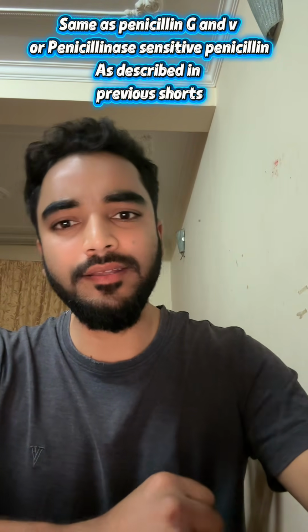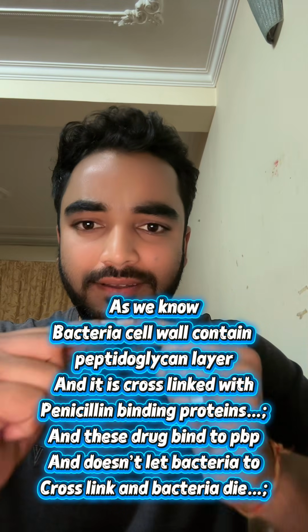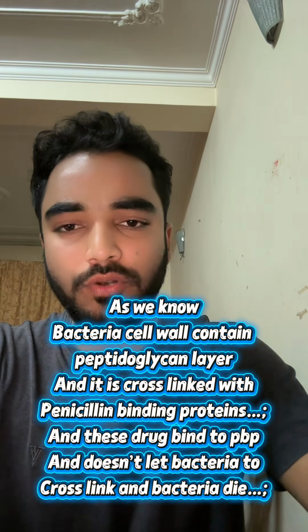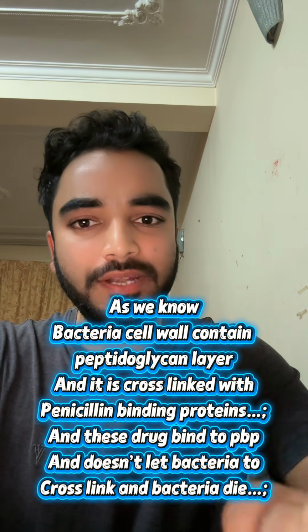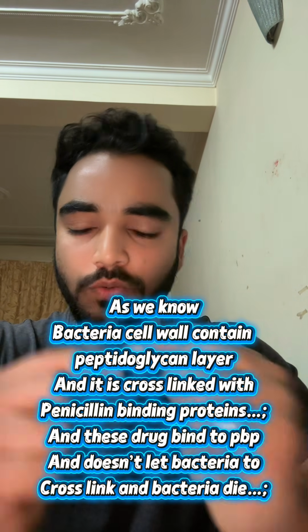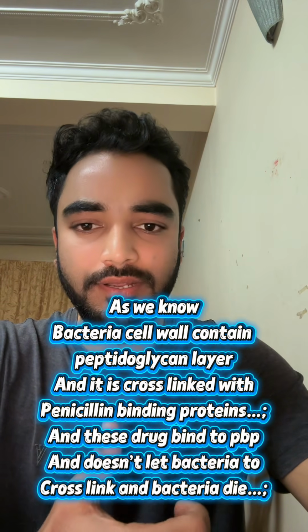As we all know, the bacterial cell wall contains peptidoglycan, and those peptidoglycan layers are cross-linked with the help of penicillin binding protein. So these drugs bind to penicillin binding protein and don't let the bacterial peptidoglycans cross-link with each other, which weakens the bacterial cell wall and finally leads to bacterial death.